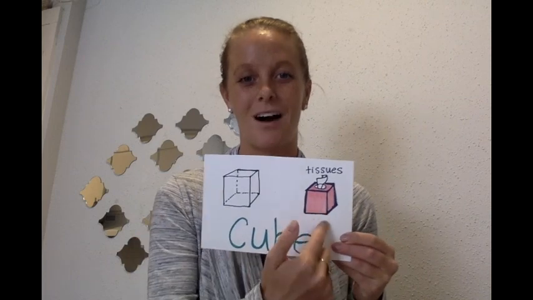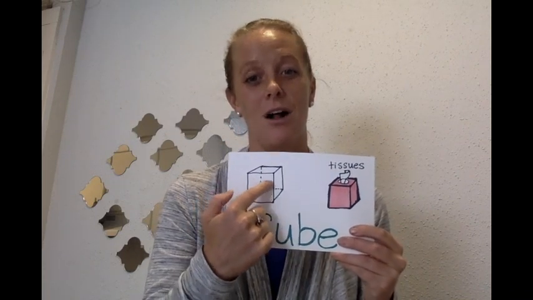Now that we know a little bit about faces, edges, and vertices, we can learn some 3D shapes. If you've seen a tissue box that looks like this, you've seen a cube. A cube has squares on all of its faces. So it's a 3D object, but all of its flat surfaces are in the shape of squares.